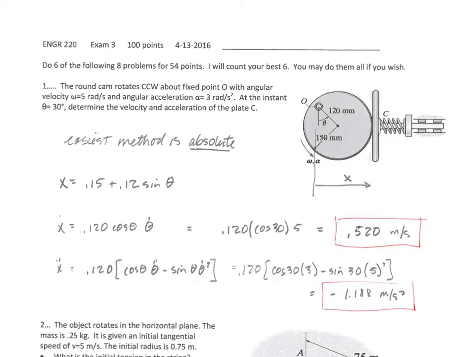This is the video solution for exam 3, Dynamics. And this first problem was a cam, and the way cams work usually is we have something that's round that spins around a fixed axis or a fixed point, and it causes something else to move in a linear fashion.